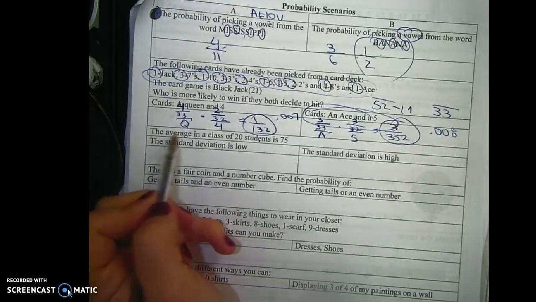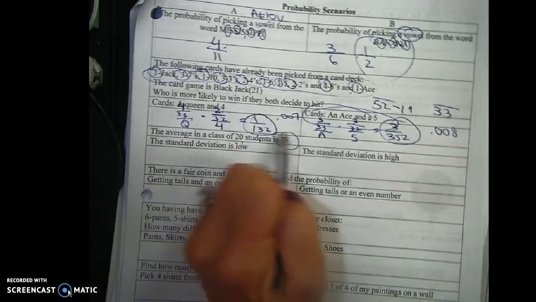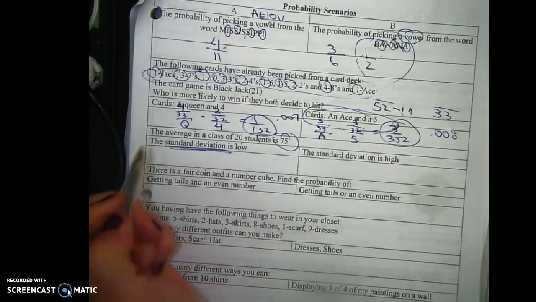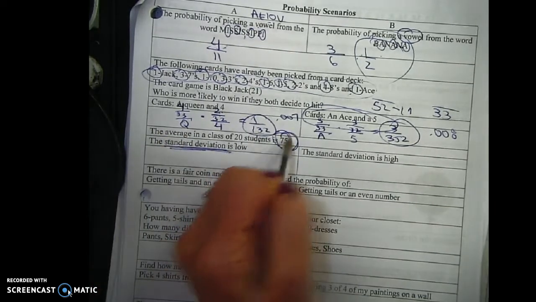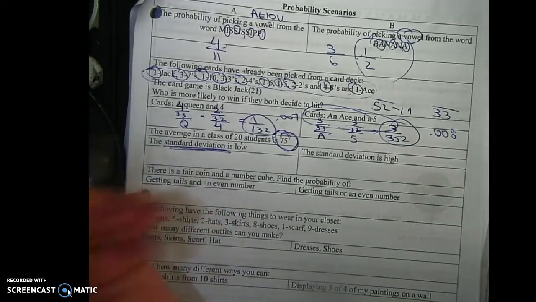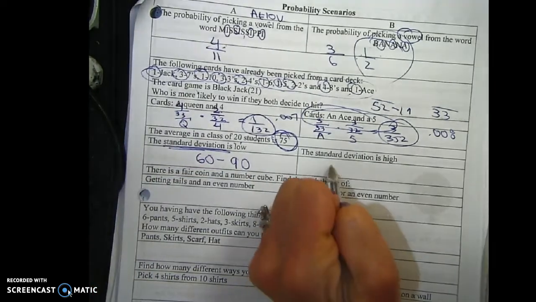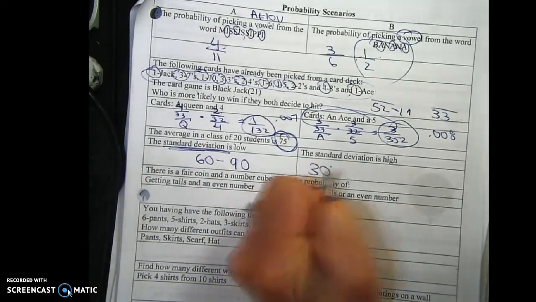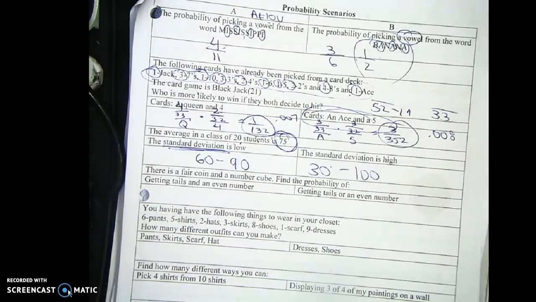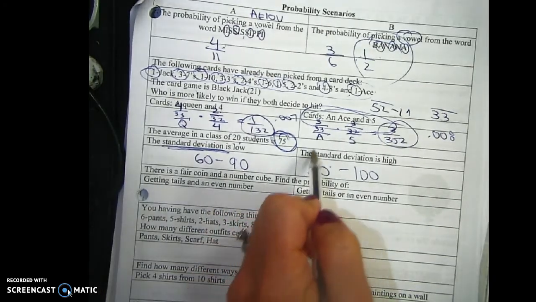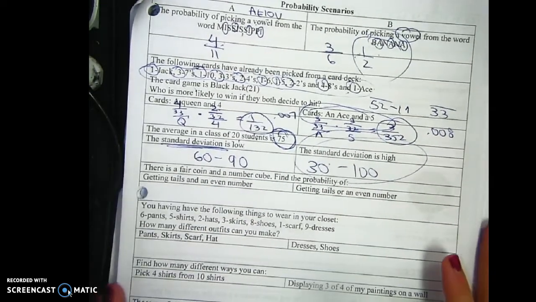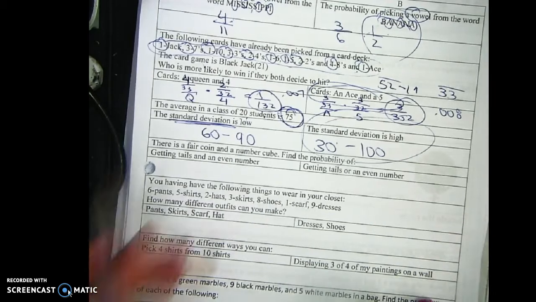So you have an average in a class of 20 students of 75. If the standard deviation is low, that means the scores are pretty close together. So I don't know, like anywhere from 60 to 90. Versus the standard deviation being high, it could be anywhere from like 30 to 100. Okay, so in this case, there's a bigger range. All right, the next one.